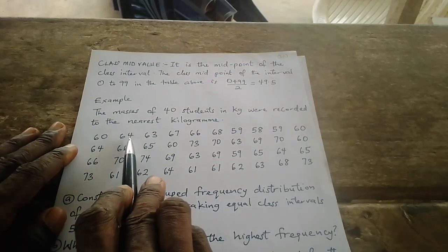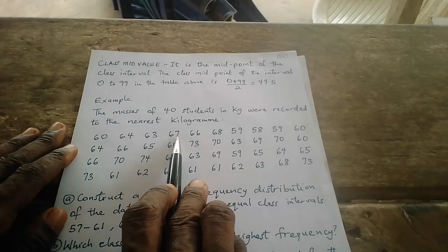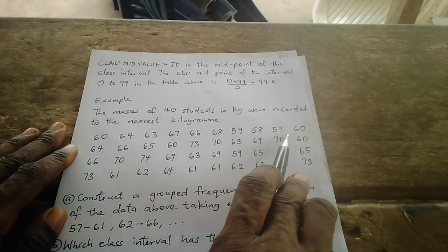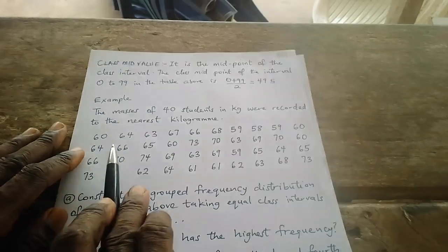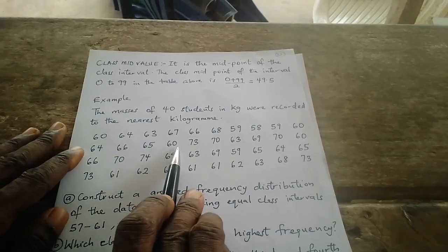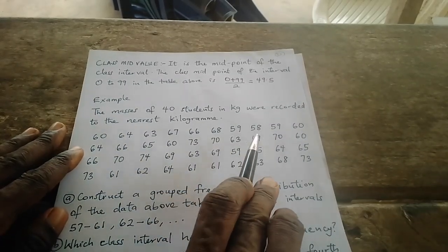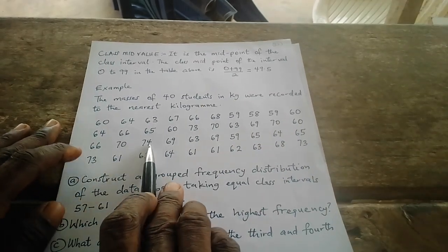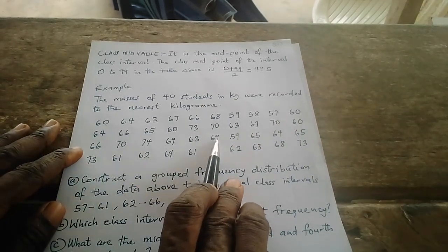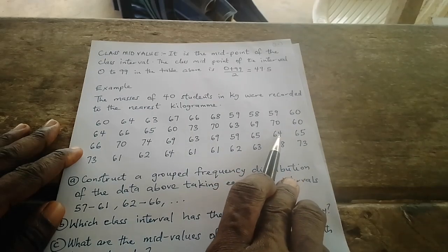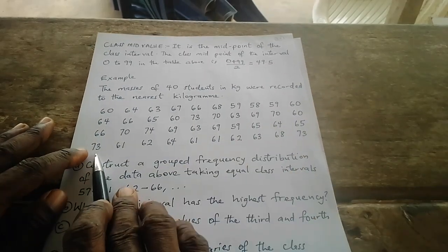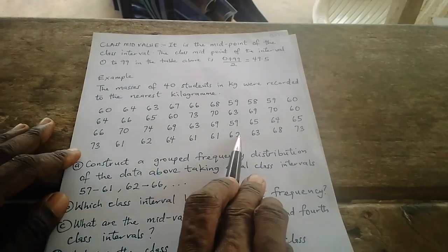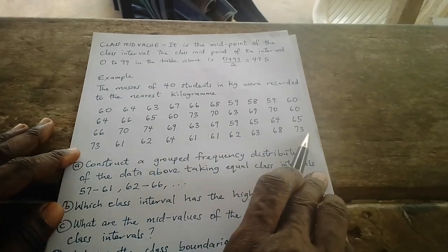We have 60, 64, 63, 67, 66, 68, 59, 58, 59, 60. 64, 66, 65, 60, 73, 70, 63, 69, 70, 60. 66, 70, 74, 69, 63, 69, 59, 65, 64, 65. 73, 61, 62, 64, 61, 61, 62, 63, 68, 73.